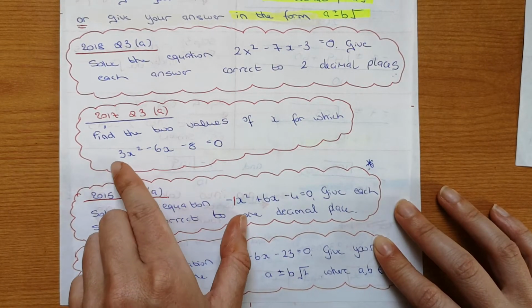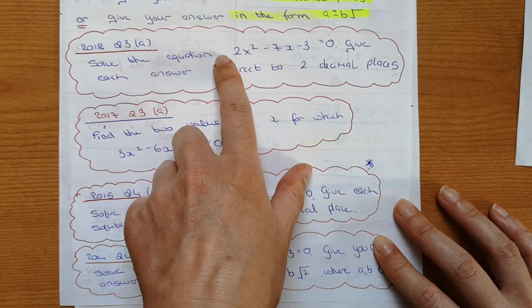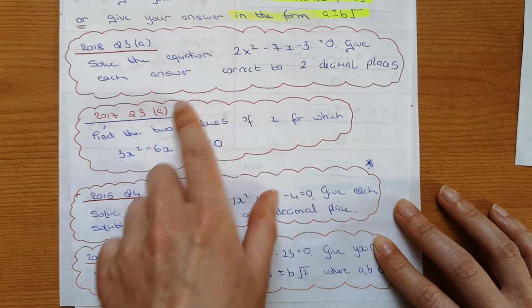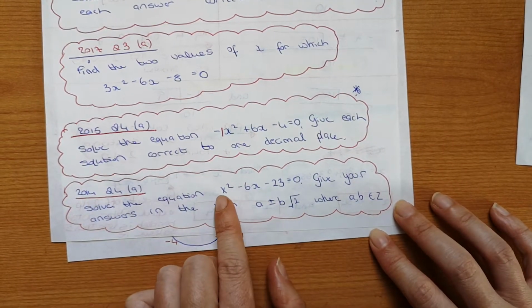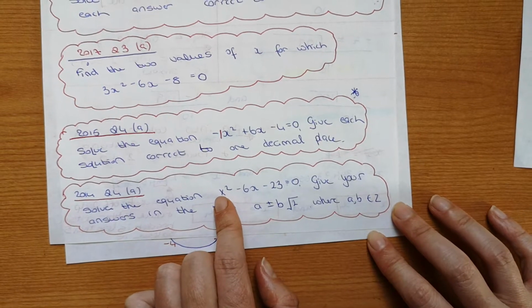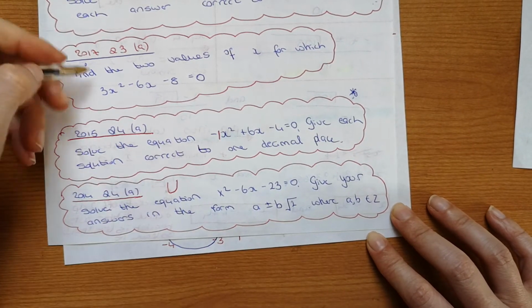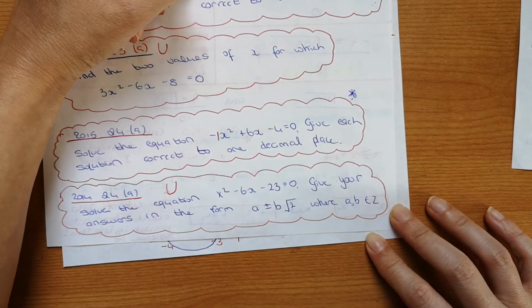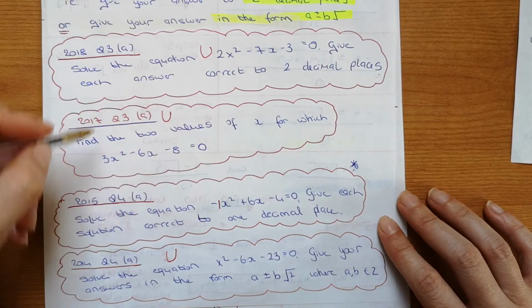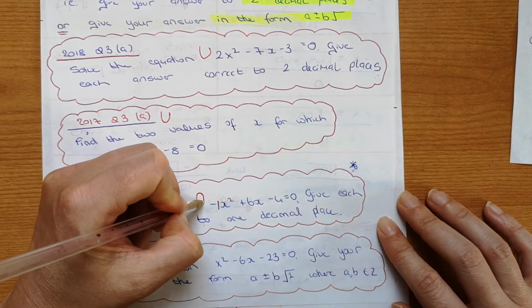But this is a positive quadratic because there's a plus in front of the 3. This is a positive quadratic because there's a plus in front of the 2. Doesn't matter about these. This is a positive quadratic because you have a plus in front of the x squared. So they'd all be U shape. So the shape of this one would be a U. This one would be a U, and this one would be a U as well. This fella here has the minus, so it would be an N shape. Think of N for negative.